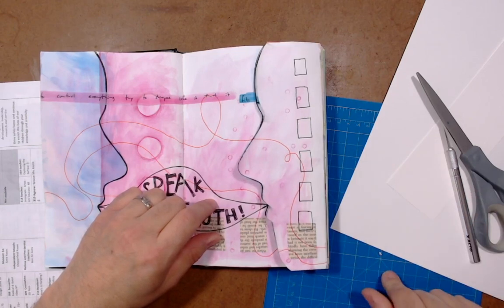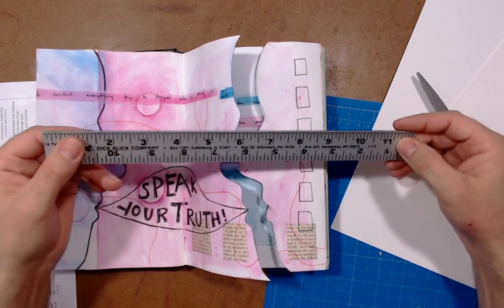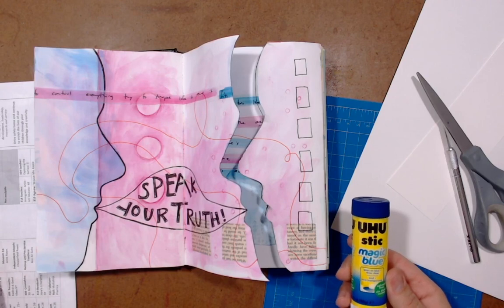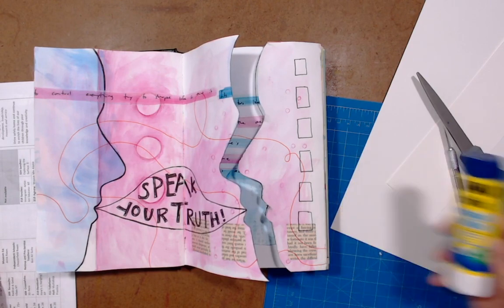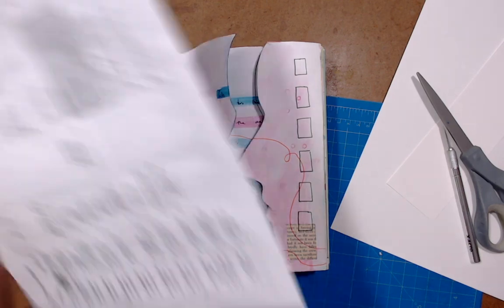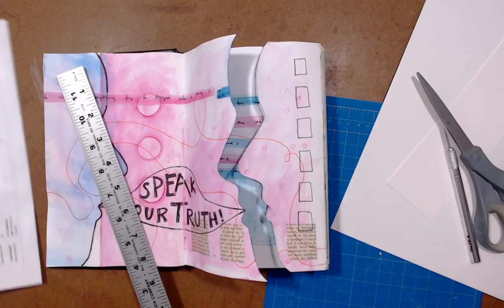I've got my cutting mat in case I'm going to use my craft knife. I have a ruler just in case I need to do some straight lines. I have my glue stick, and again I like the Oohoo glue stick, and then because we're going to be gluing, I have my scrap paper, my glue paper that I like to use.